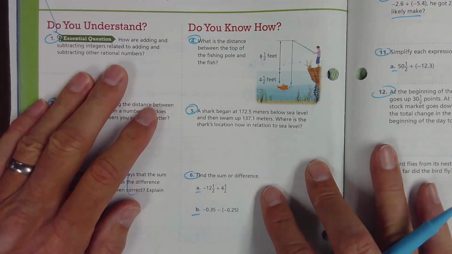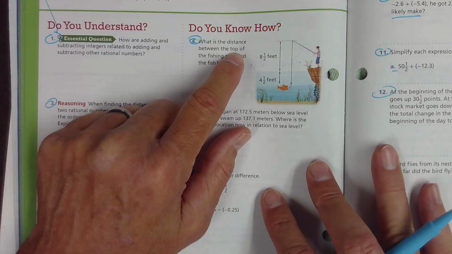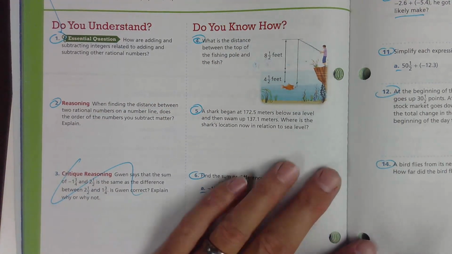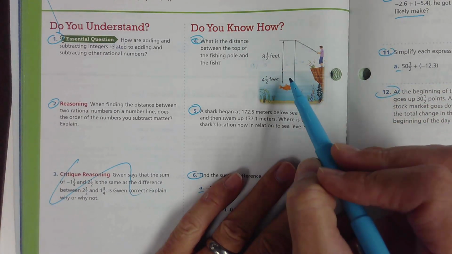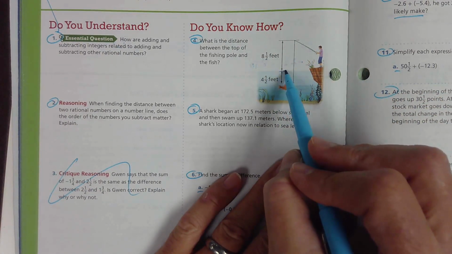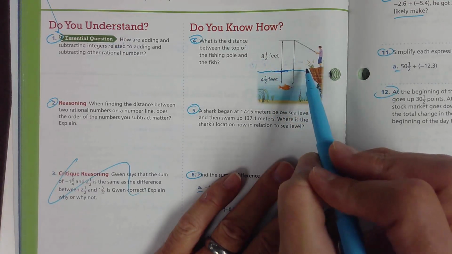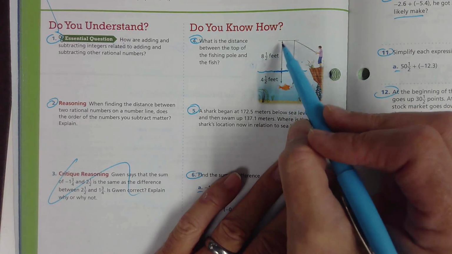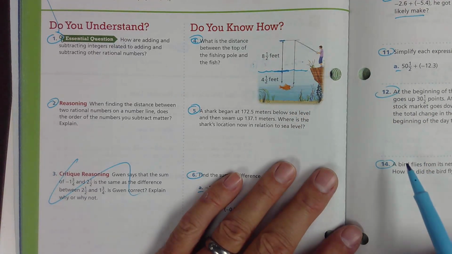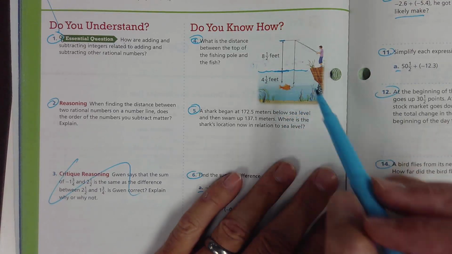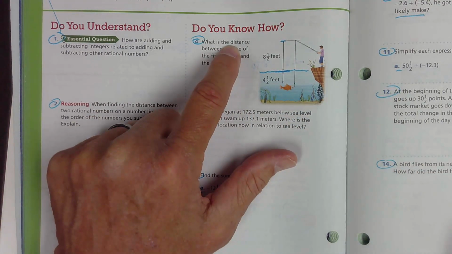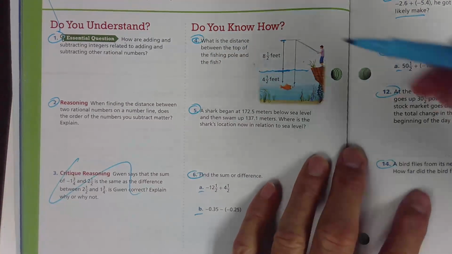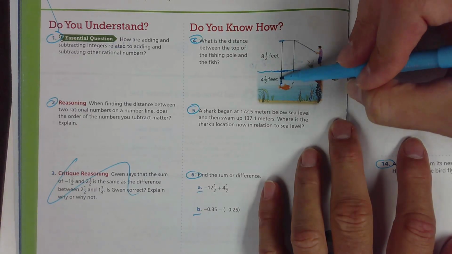Let's look at 4 for a moment. It says, what is the distance between the top of the fishing pole and the fish? So the top of the fishing pole, well, let's see here. Looks like here's the water, the top of the water. All right. And it looks like the top of the fishing pole is 8.5 feet above water. And the fish is 4.5 feet below the water. And it says, what is the distance between the top of the fishing pole and the fish? So you want to know what this from here to here is.